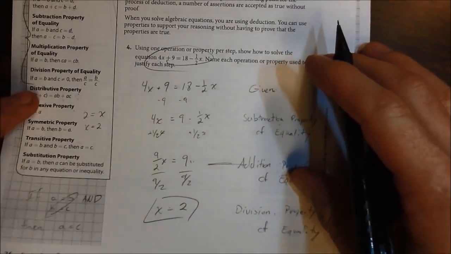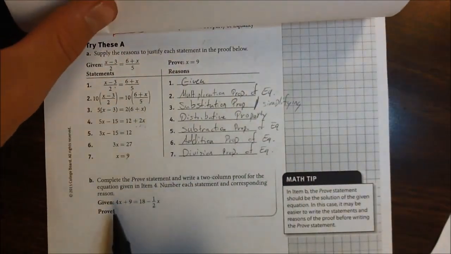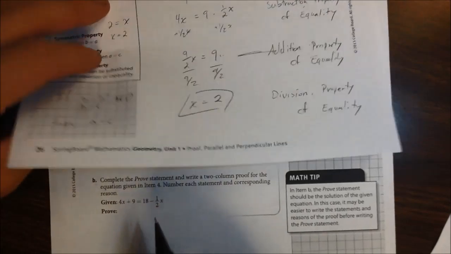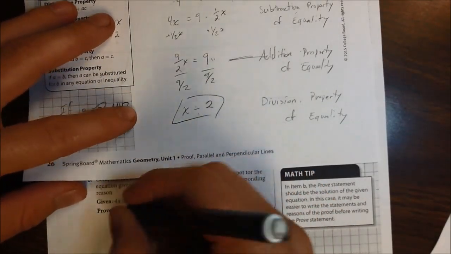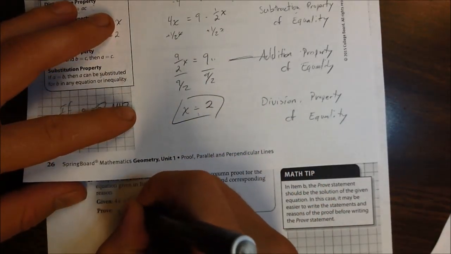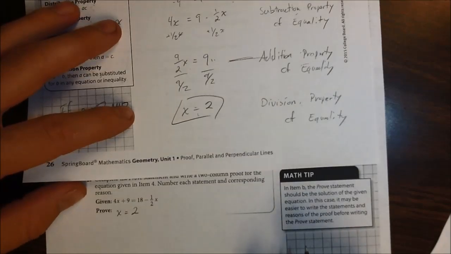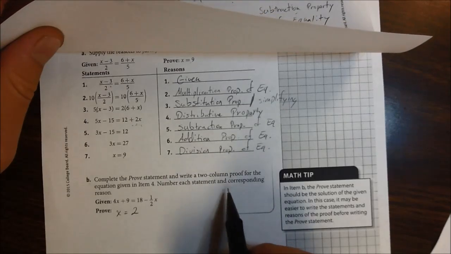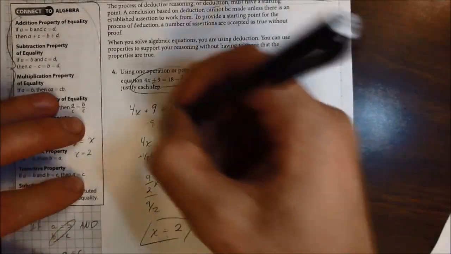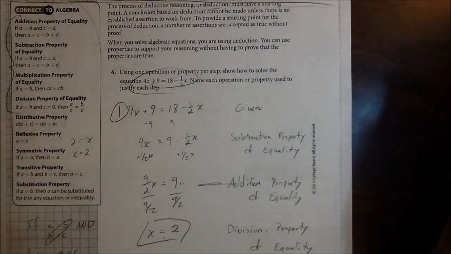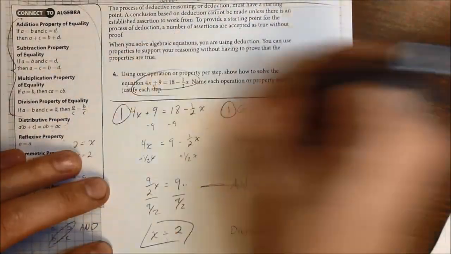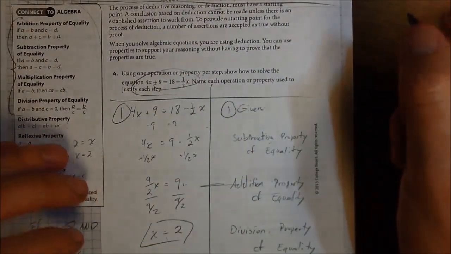What they're asking us to do in part B, it says complete the proof statement. So if we're given this equation, then our end goal is going to be to prove that x is equal to 2, because we know that's the right answer. And then it says number each statement and corresponding reason. So if we go back here, our first statement was writing our original equation. Why are we allowed to do that? Because that was given to us. So we're just going to turn this bad boy into a 2-column proof.